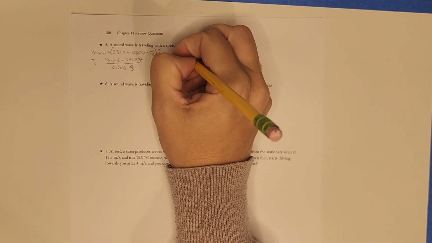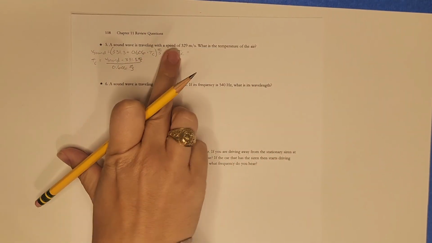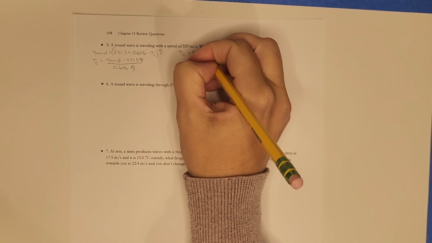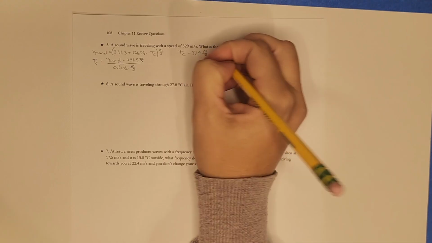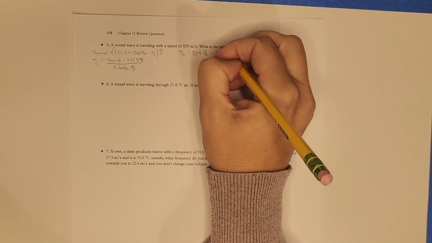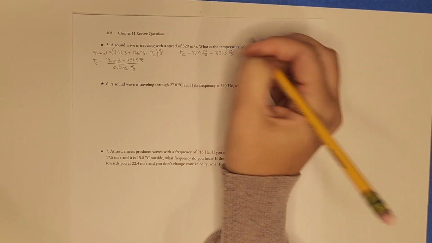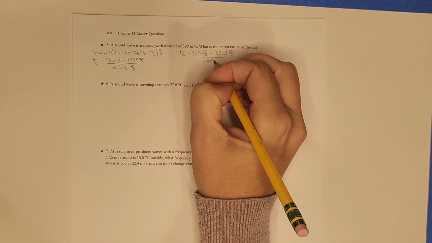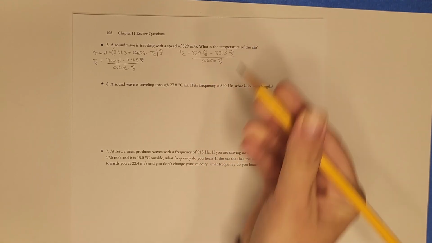And so now we can plug all of that in. Our velocity of sound, of course, is 329 meters per second minus 331.3 meters per second, and then dividing all of that by 0.606 meters per second.